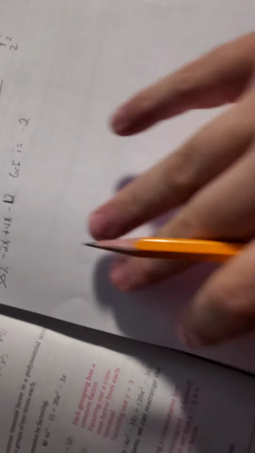Pretty simple and straightforward. Alright, so our next problem is number 30. It asks us to write an equivalent expression by factoring out a factor with a negative coefficient. So our problem is negative 2x squared plus 4x minus 12. Taking a look at it, we can tell -2 is our greatest common factor, as it is our lowest coefficient, and it does go into 4x and 12 as well.